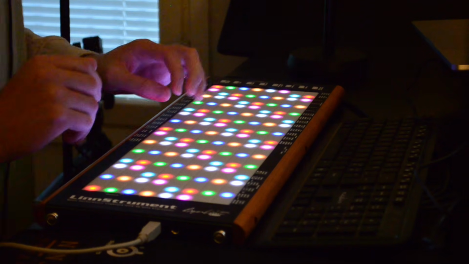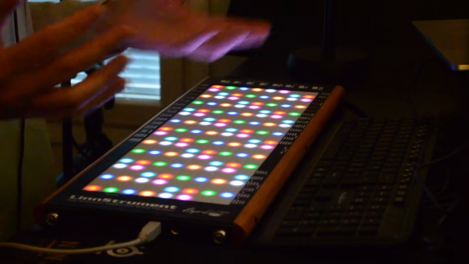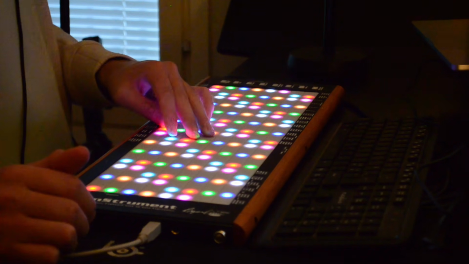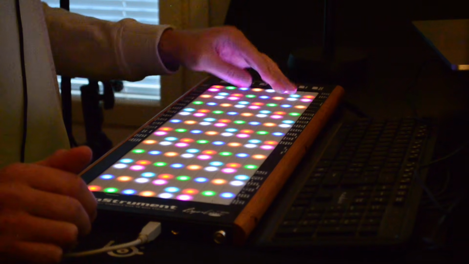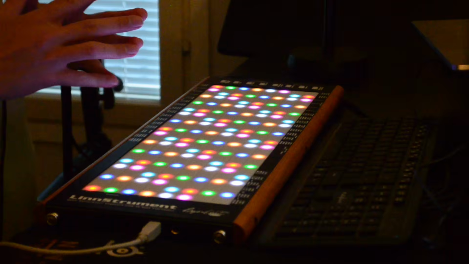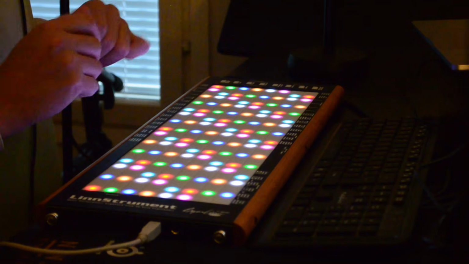It's very cool. You basically cannot do this with the normal keyboard. It's just not possible. So I hope you see how powerful that is.